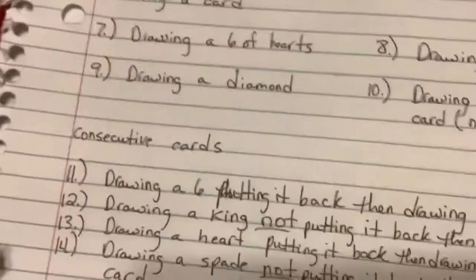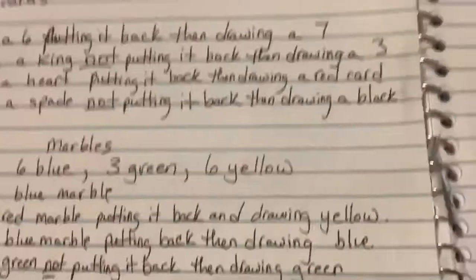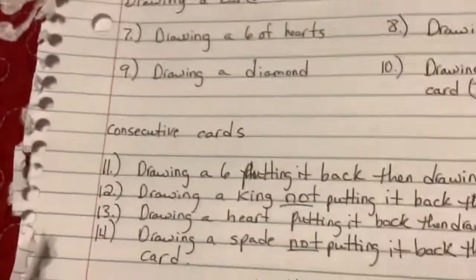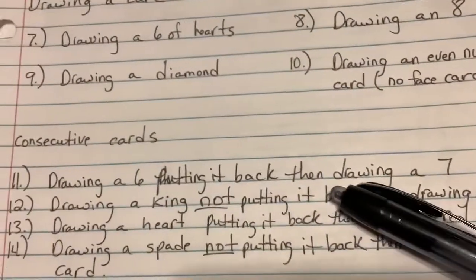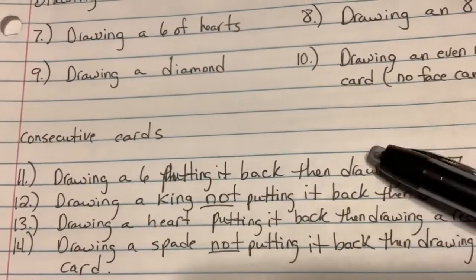Okay, then we get into consecutive cards. So once again, doing the multiplication. And what's different about these than a dice is it matters whether you put the card back or not.